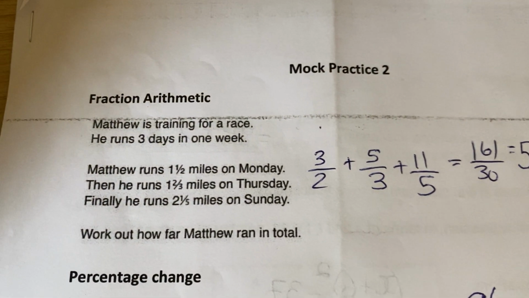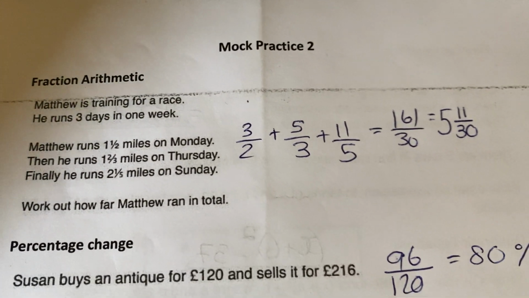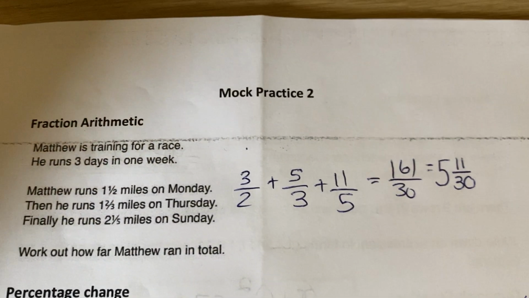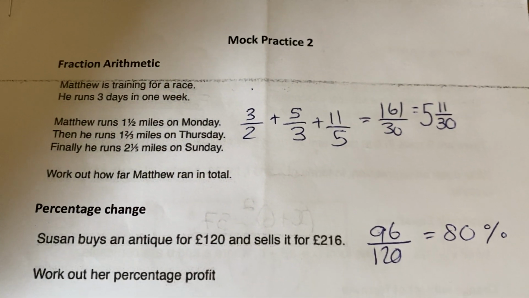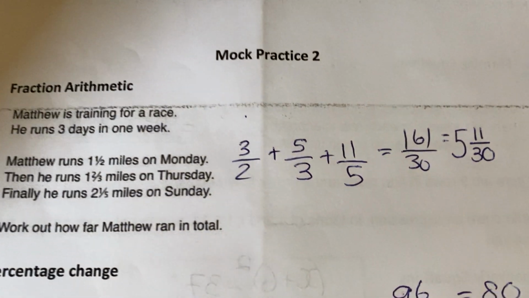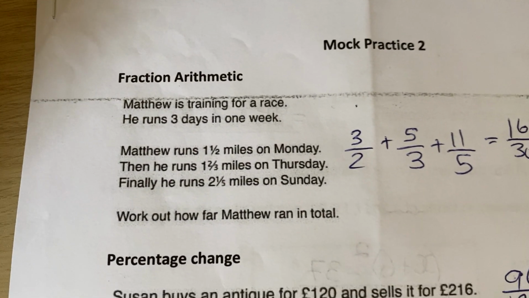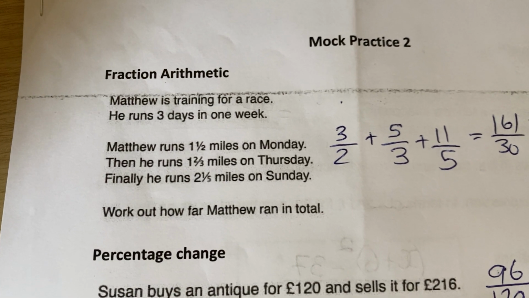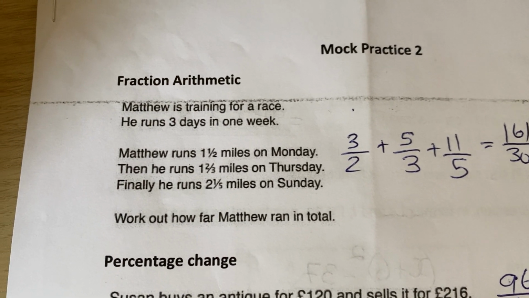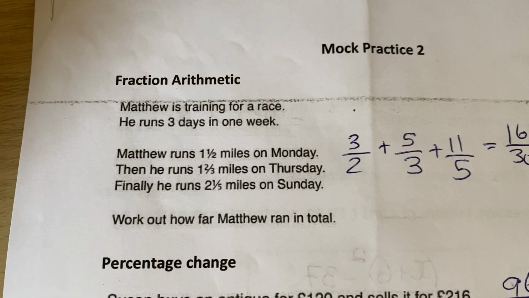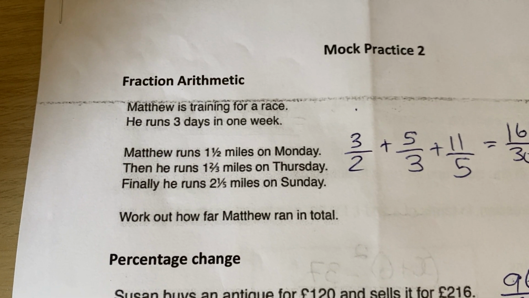Okay, so we're looking at this one question today. This is our mock practice 2. It's paper 2, the higher paper, again, non-calculator. So it says here, fraction arithmetic. Matthew is training for a race. He runs 3 days in 1 week, runs 1.5 miles on Monday, 1 2/3 and 2 1/5 on Saturday.